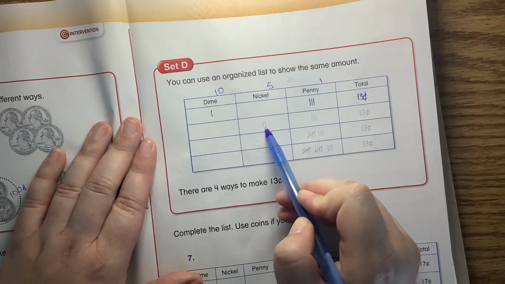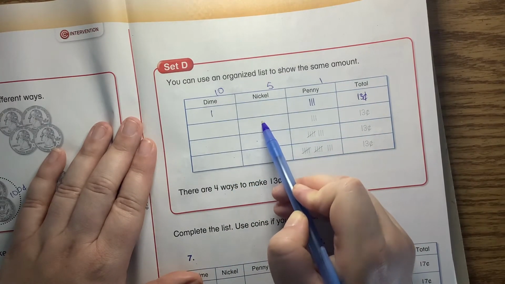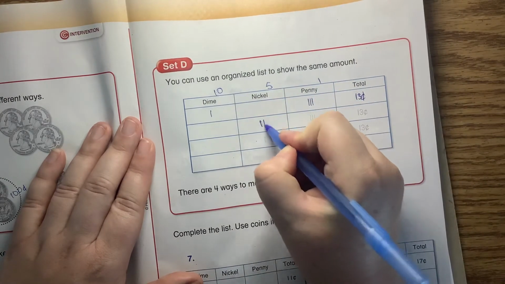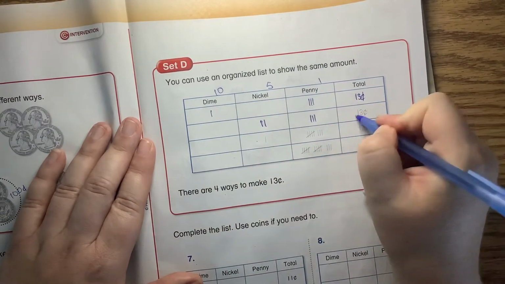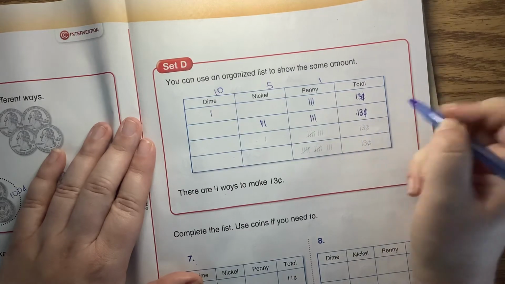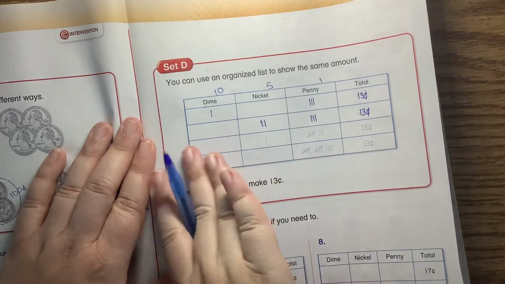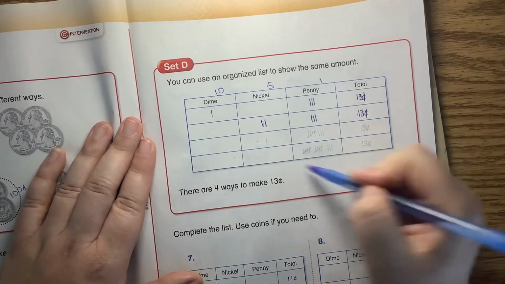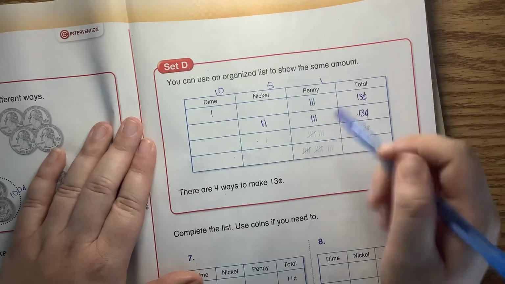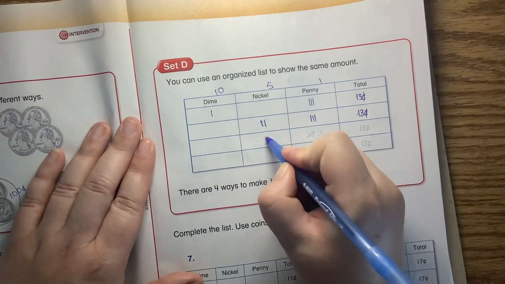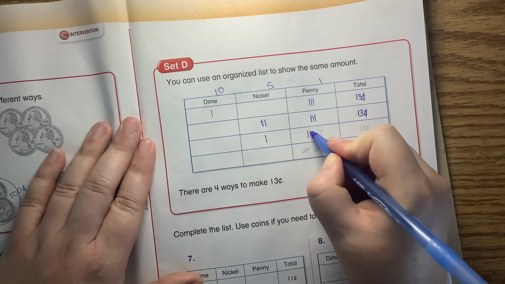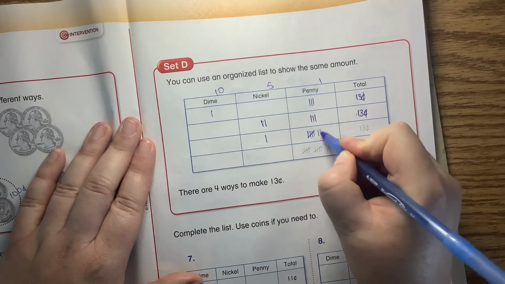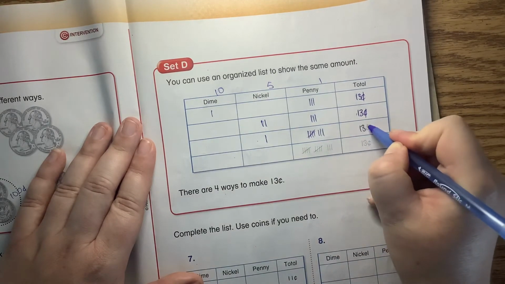So now we're going to move to 2 nickels. You could do 5 plus 5 is 10, 11, 12, 13. That would get you 13 cents. Okay, you've used 2 nickels. Again, bringing down so there's a higher quantity of lower value. So you're going to have 5, 6, 7, 8, 9, 10, 11, 12, 13. 13 cents.